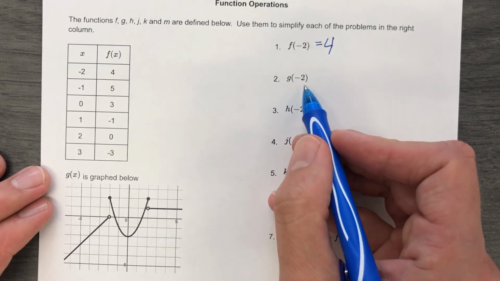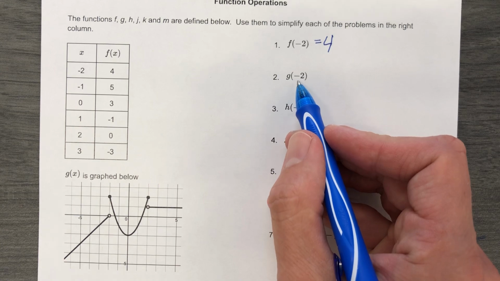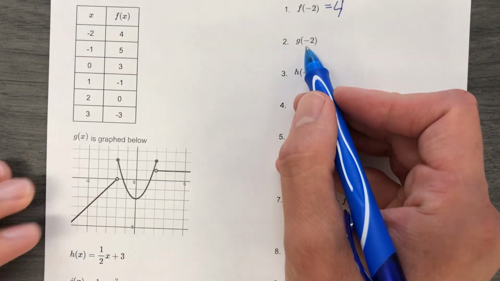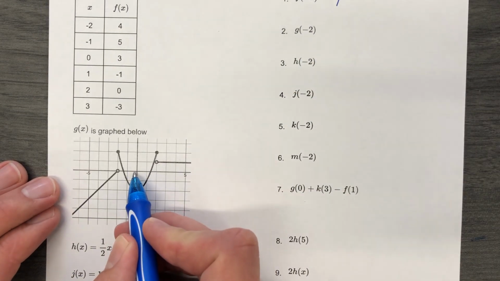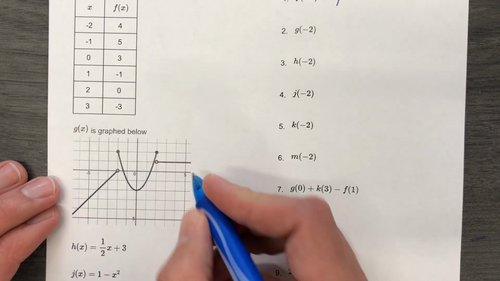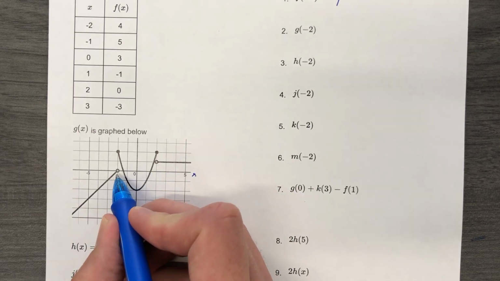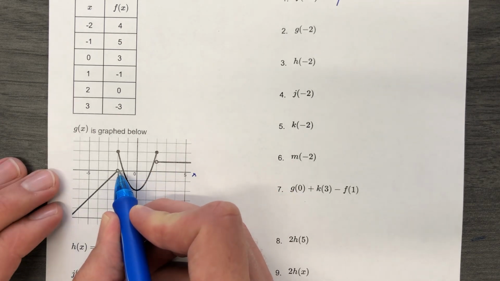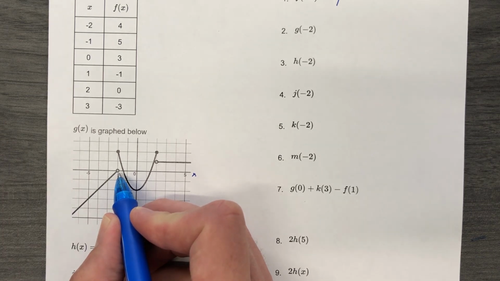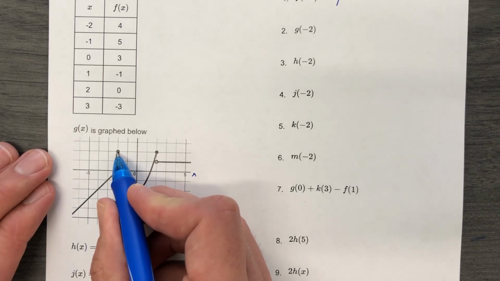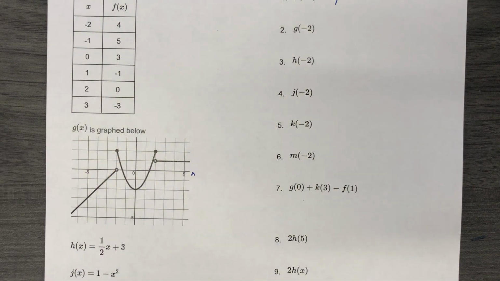Got it. So g of -2, so my input is -2, my x value is -2. We're going to go to -2 on the x-axis. There's your x-axis right there. We're going to go to -2 and find the corresponding y value. And you might be tempted to park here and say, well, there it is. Well, no, that's an open circle, so it does not include that. It does include this.